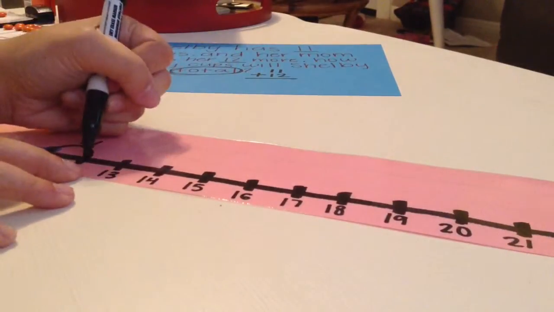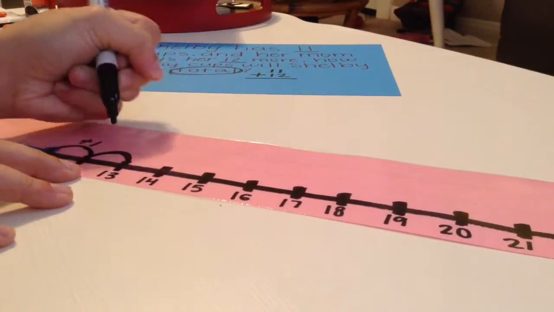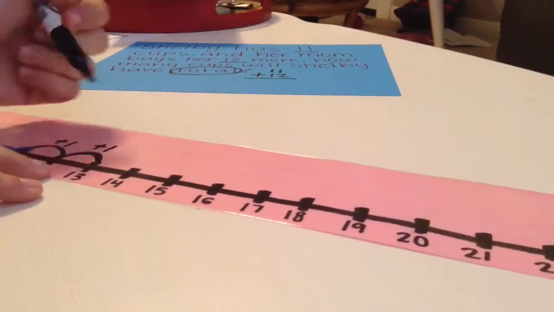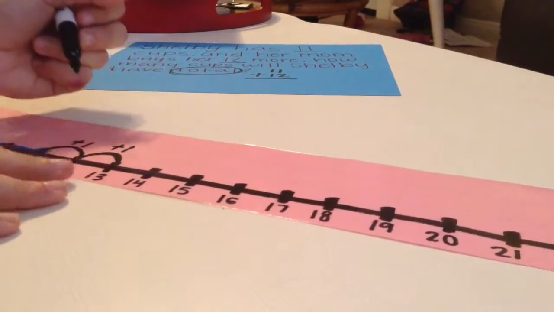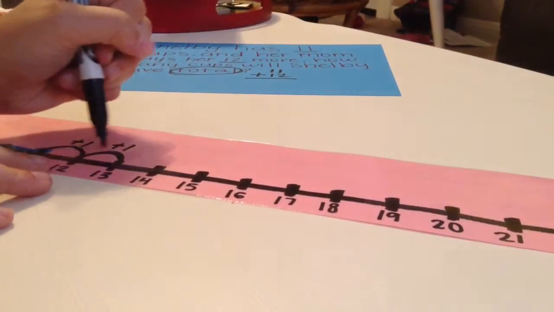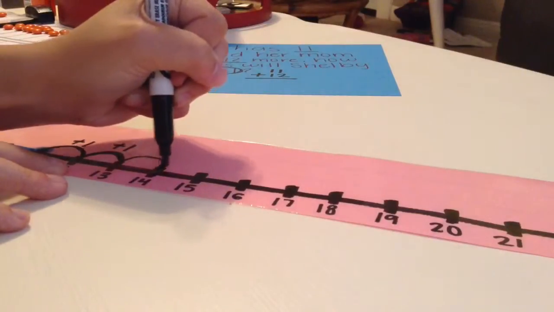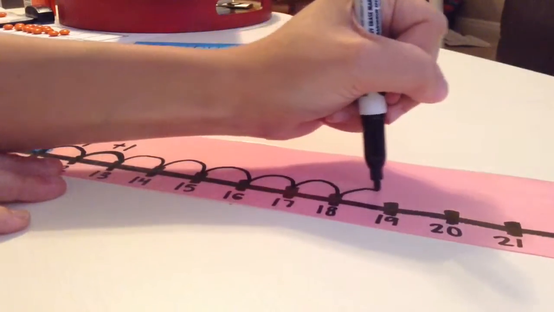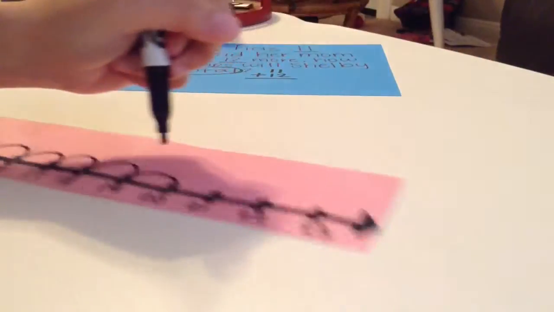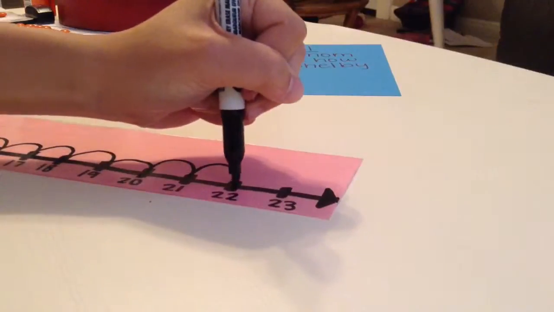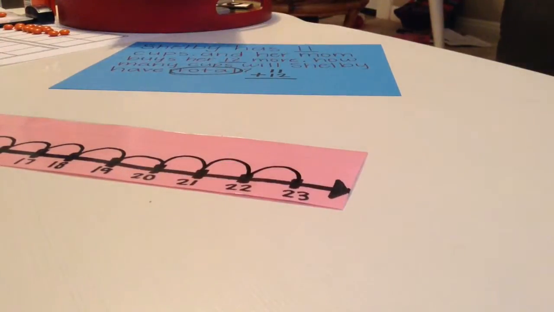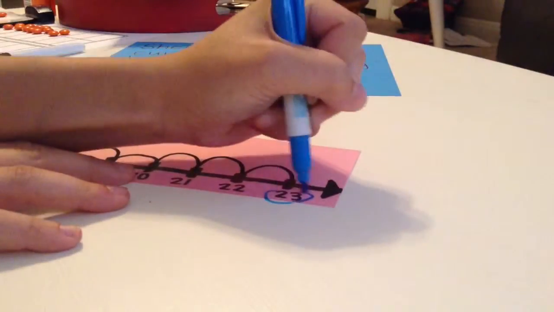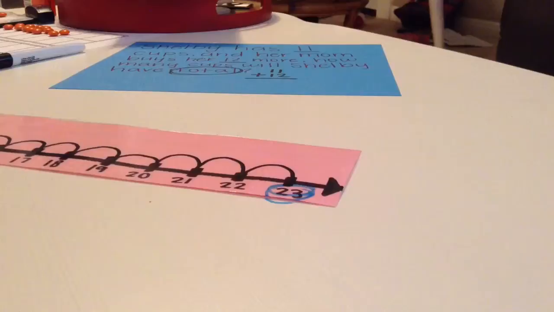Well, if Shelby's mom buys her 12 more, let's count from 11 to 12. Okay, so this 11 to 12, it's how many spaces? That's 1. So we're going to say plus 1. And then so from 12 to 13 is what? Another 1. So plus 1. So that would be 2. So 11 to 13 is 2 spots. So let's keep going to 12. So 1, 2, 3, 4, 5, 6, 7, 8, 9, 10, 11, 12. Okay, so if we added 12 cups to Shelby's collection, how many would we have now? What number is that? It's 23. So Shelby now has 23 cups total.